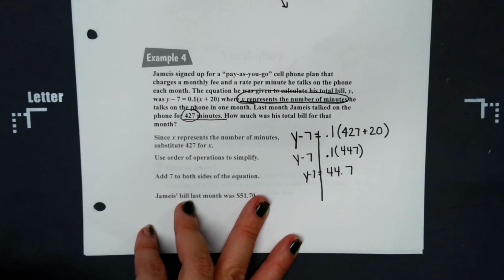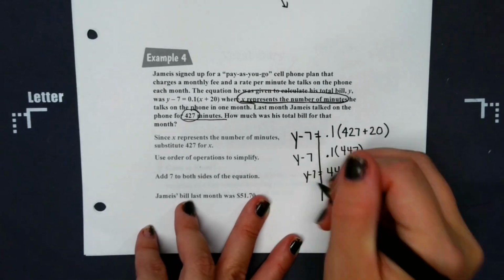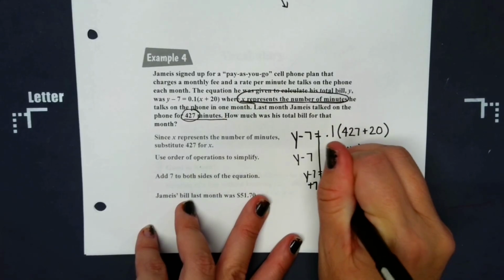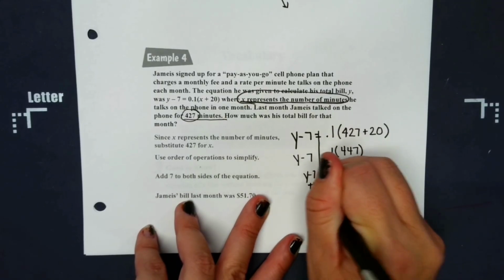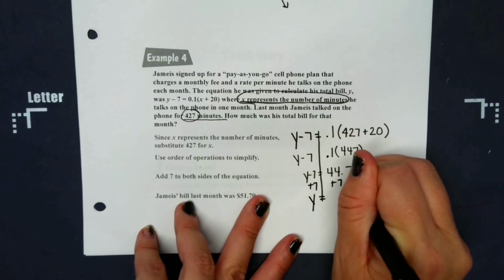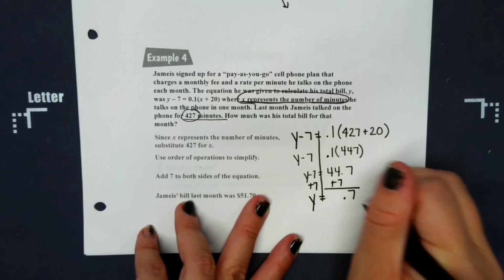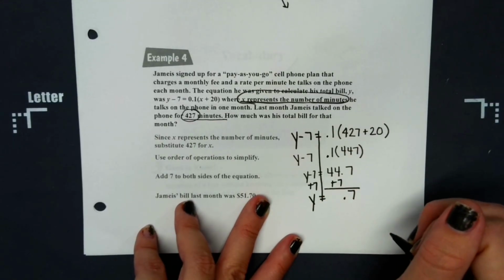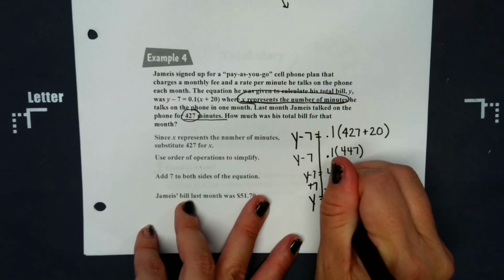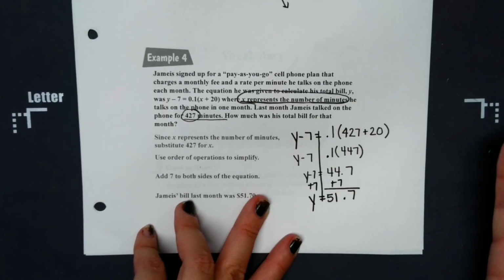Have I solved the problem yet? What would you like me to do now? Add 7. What do you get when you add 44 and 7? What does this mean, though? 51.7 dinosaurs?